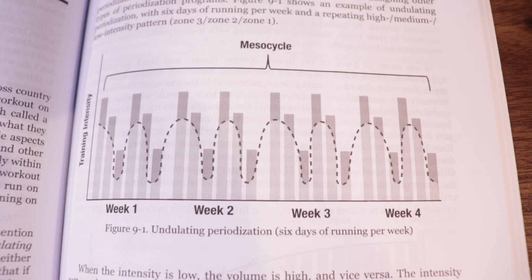So what this style of training is going to do is it's going to throw a bunch of different stimuli at you on a weekly or a daily basis, force your body to adapt to different stimulus all the time, so you're working on different fitness factors nearly every day, and you're not going to be getting stagnant. It's the complete opposite of block periodization, where you're working on only one fitness factor at a time.